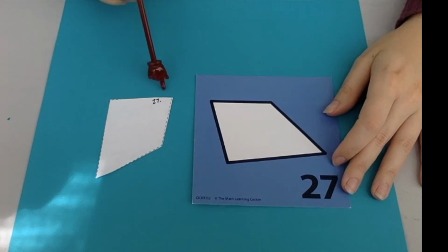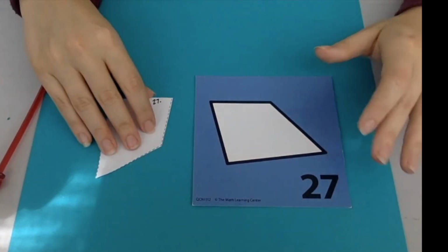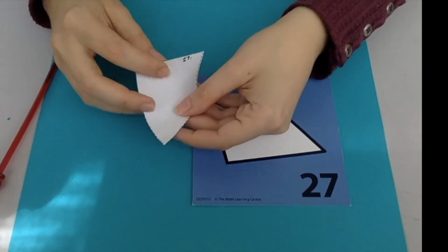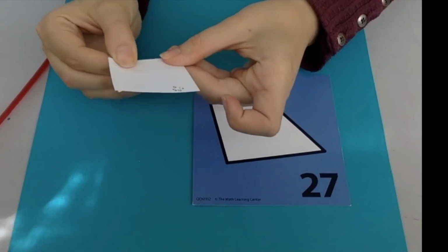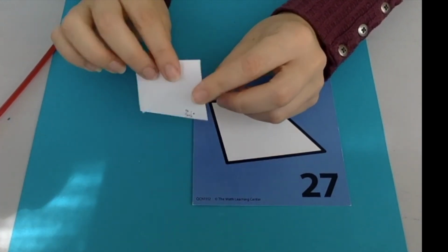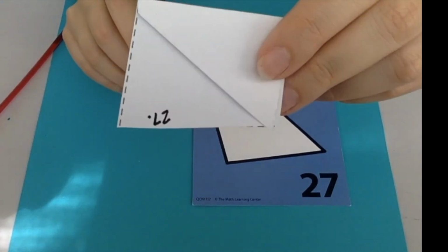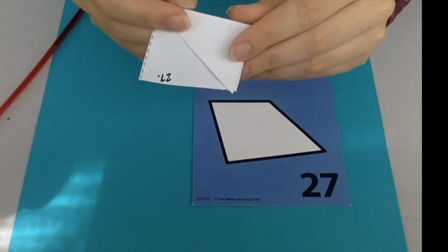I'm first going to fold the top to the bottom and then the side to the side. So trying to fold from top to bottom as best I can. And what I'm looking for is equal parts, so it looks fine on this side. But on this side we have a lot of extra shapes sticking up. So this is not an equal part.